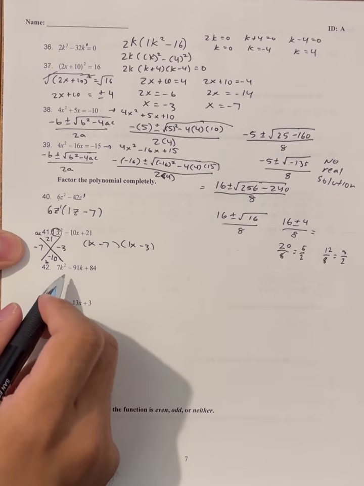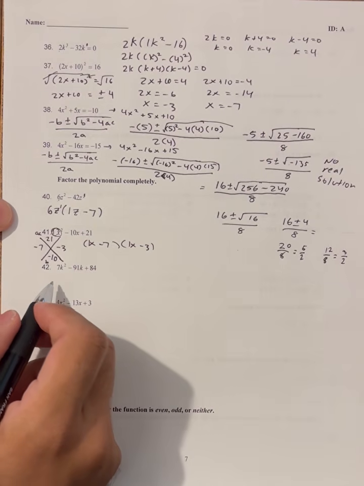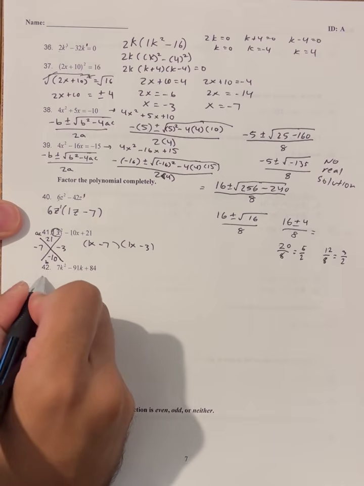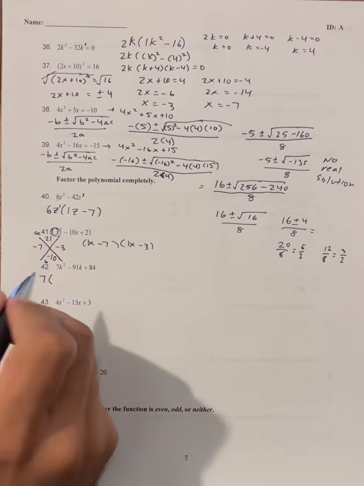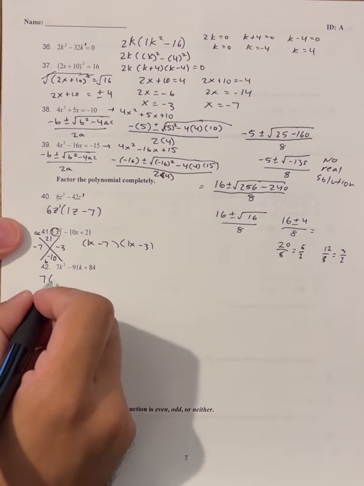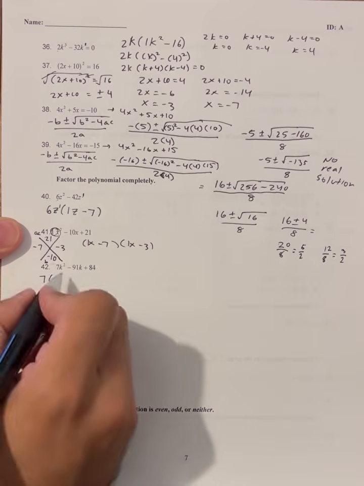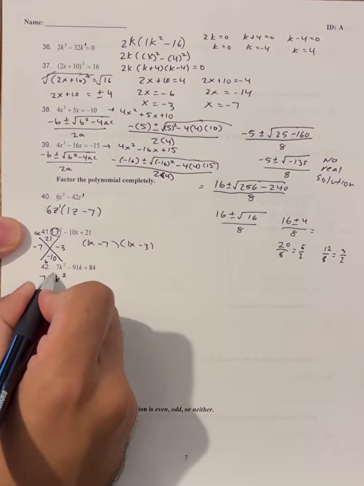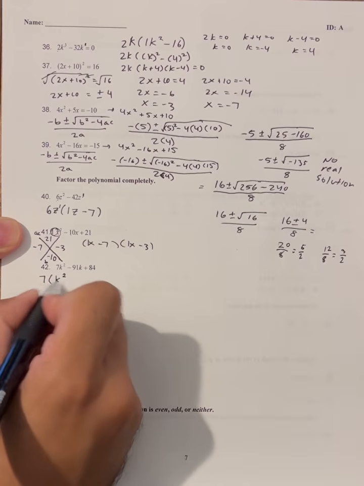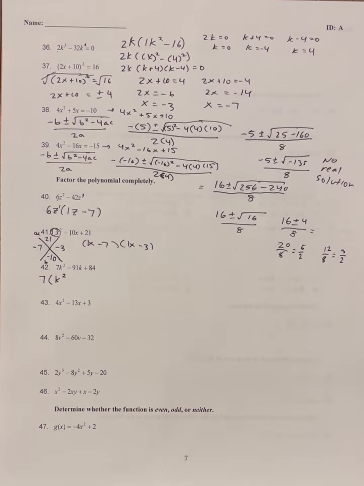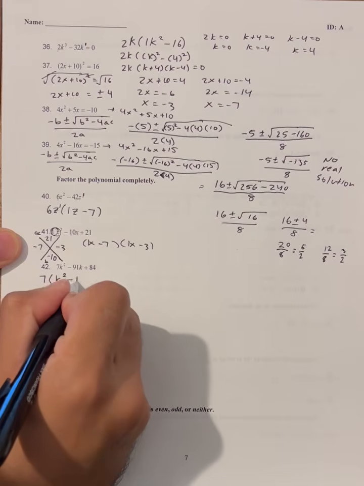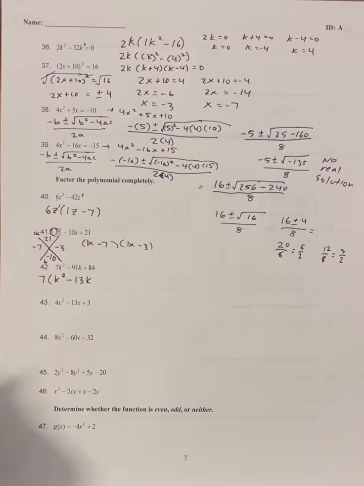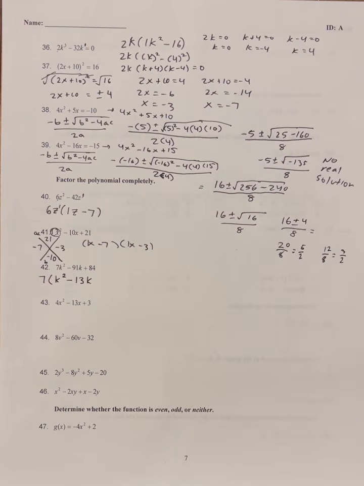This next one, we can take a 7 out of everything, so we're going to go ahead and do that. So before you do anything else, notice if you have a number in everything, so you can pull it out first before you do anything. Okay, so this would be k squared. 7 divided by 7 is 1, so we are left with k squared. Negative 91 divided by 7 is 13, so this would be negative 13k. And 84 divided by 7 is 12.